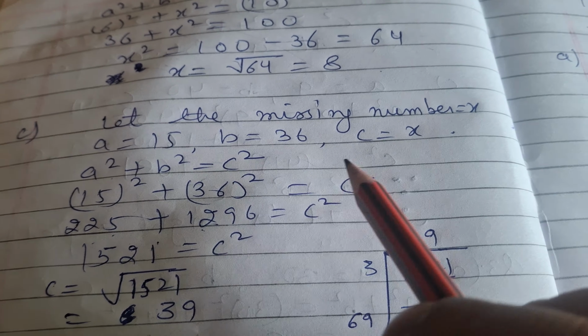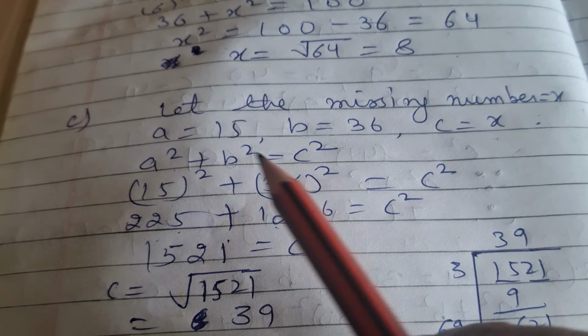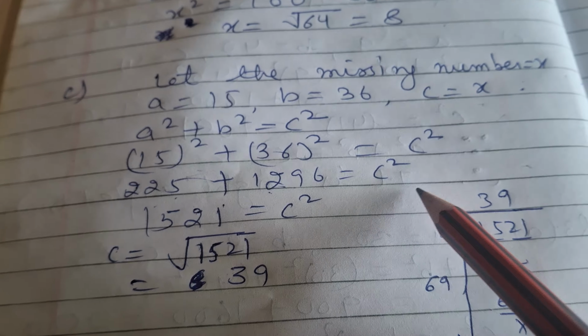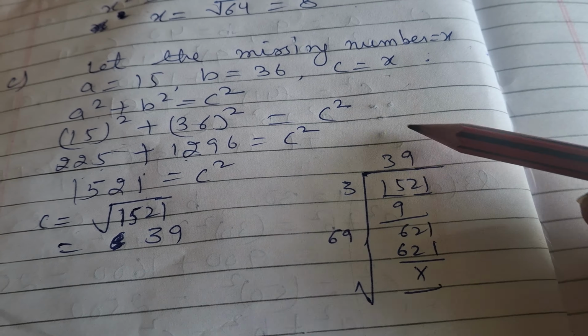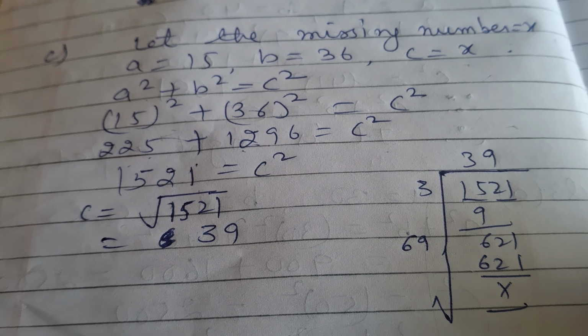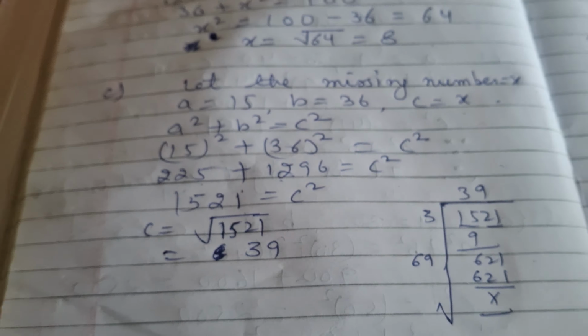One more part, the C part. Here C is the missing number, so let the missing number be x. Put the values. A square plus B square is equal to C square. Add it, take the square root. You can take the square root in this manner also. If you don't know the square root of any number, then you have to show it. So 39 is the answer.